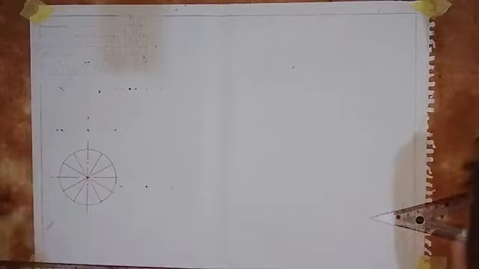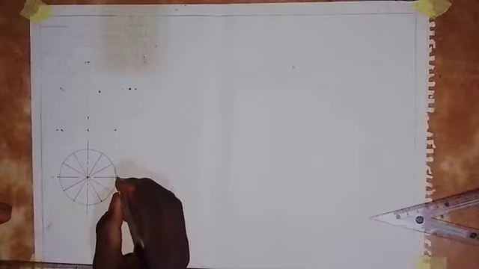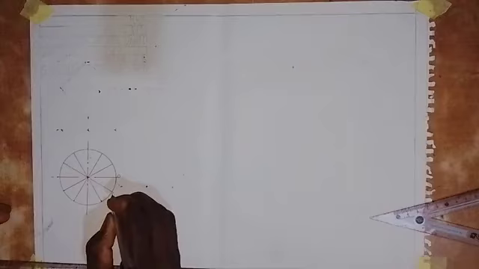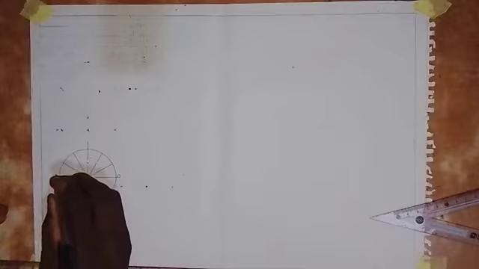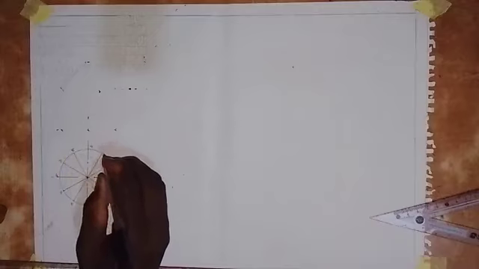I'm going to label the points on the circle. This is point 0, this is point 1, this is point 2, this is point 3, here is point 4, this is point 5, this is point 6, 7, 8. Here we have point 9, this is point 10, and this is point 11.